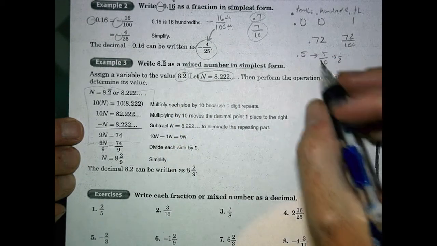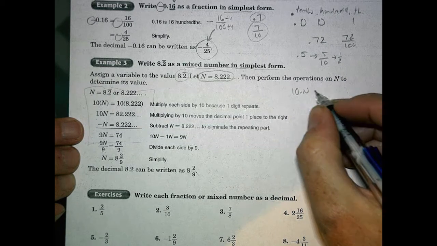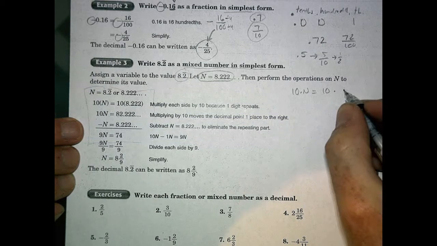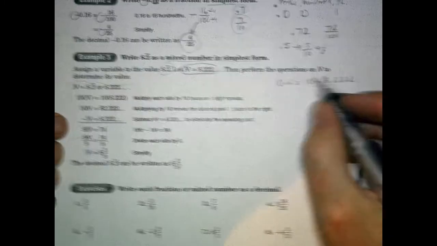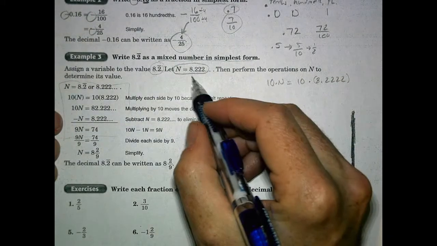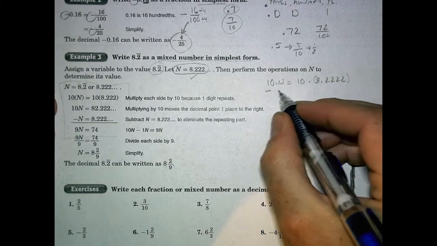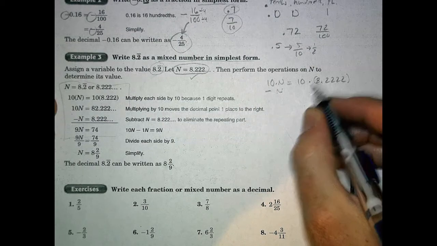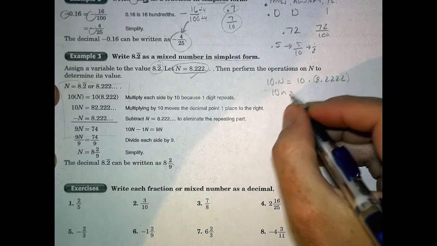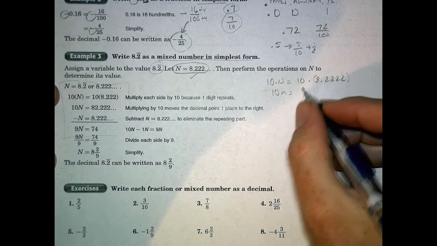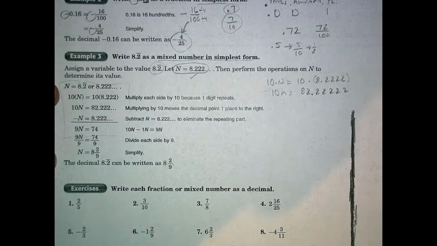And then we're going to set up an equation. We're going to say that 10 times n equals 10 times 8.222, that whole repeating decimal. We're going to do this because we've decided that n equals 8.222, so I end up with 10n. Let's subtract the value of n from both sides. Well, first of all, I should multiply this out. Sorry about that. This becomes 10n equals, and multiplying this by 10, you end up with 82.222. The reason we do this is we have the repeating part still continuing on forever and ever.